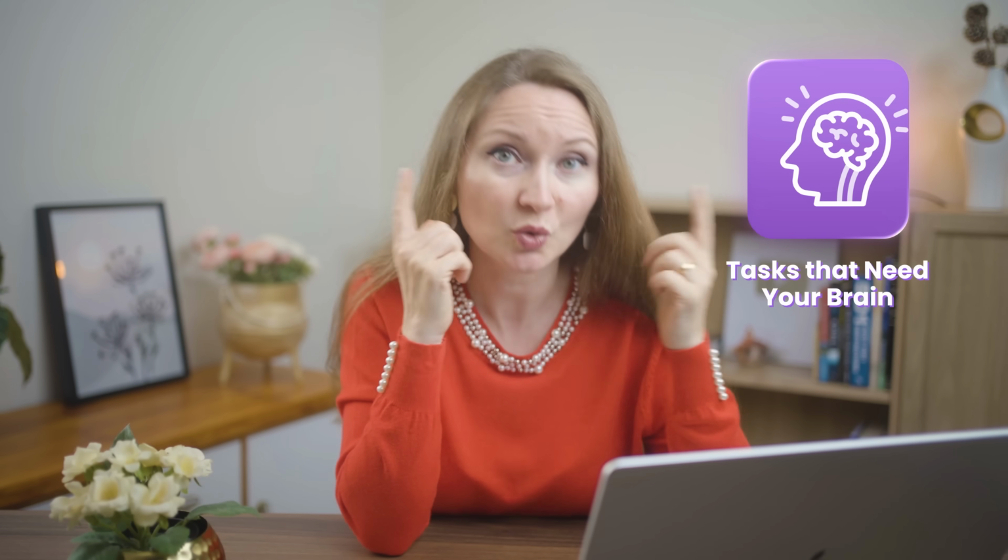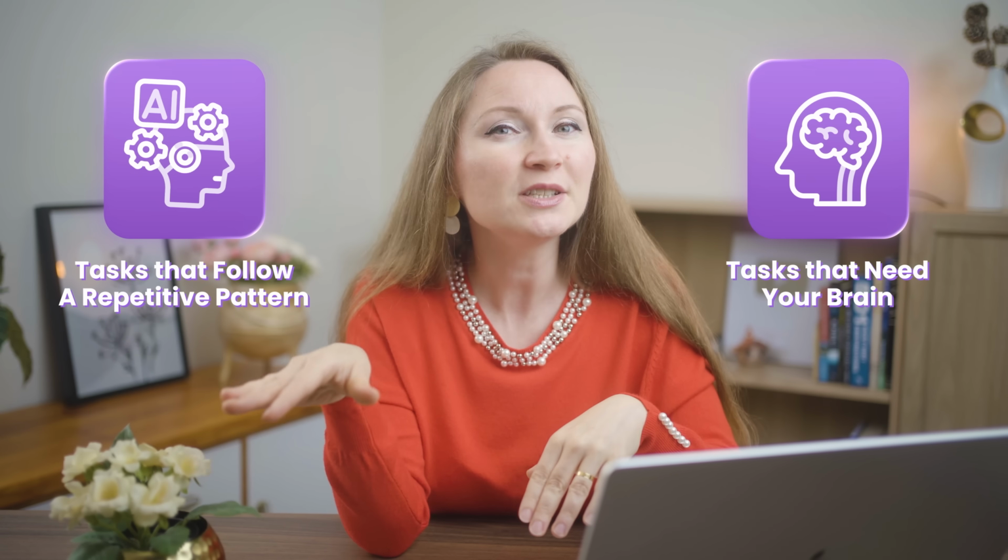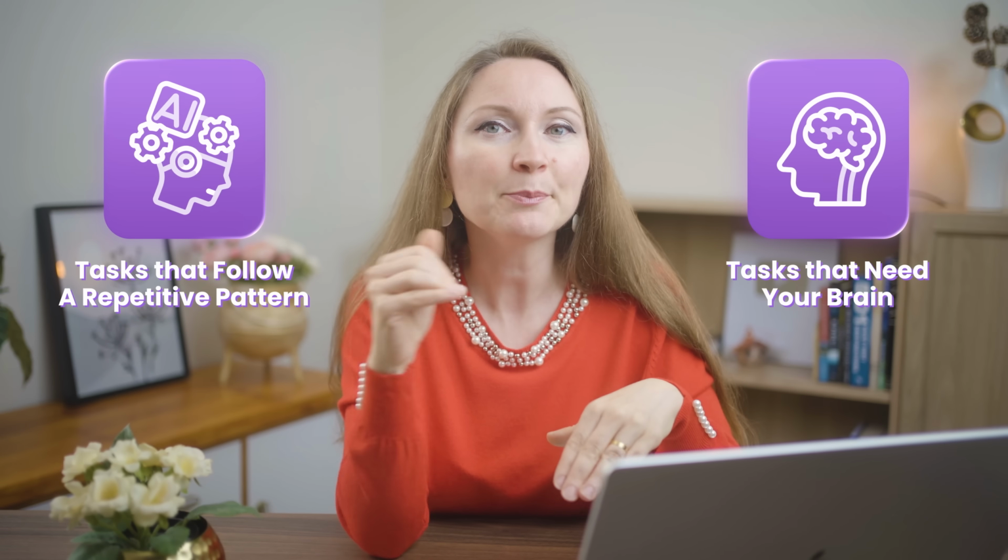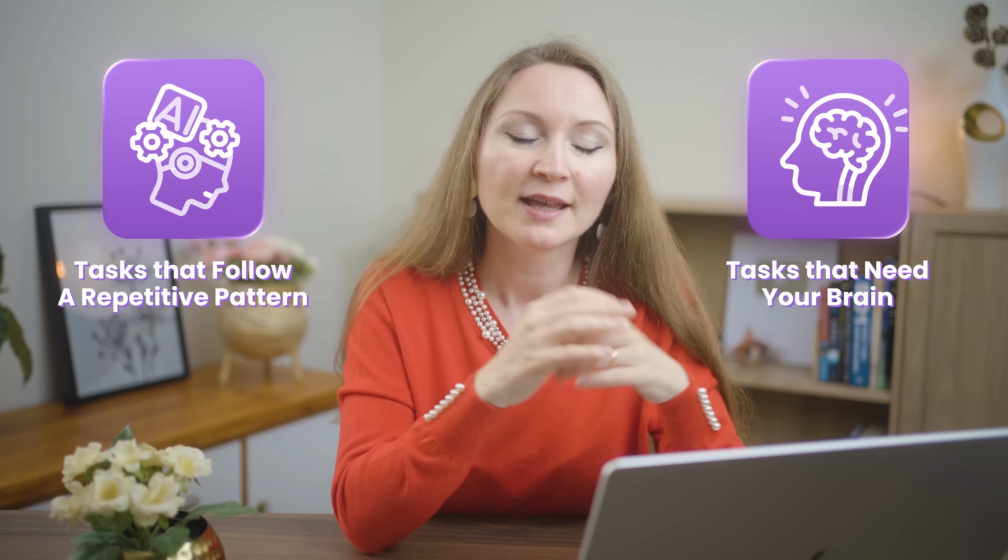And when you look at it that way, you start seeing something very interesting. Some of those tasks require your brain, your experience, your judgment, and some of them are just repetitive work that follows the same pattern every single time. The tasks that follow the same pattern, those are the ones that you can turn into a system with AI.